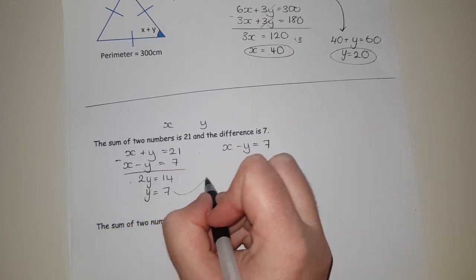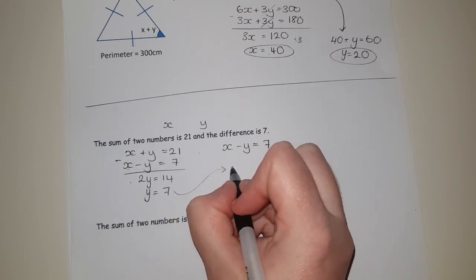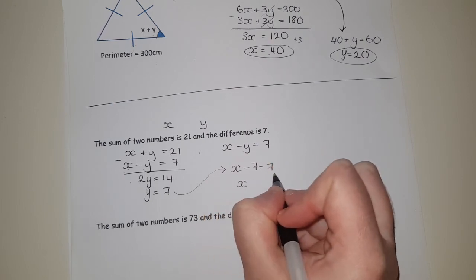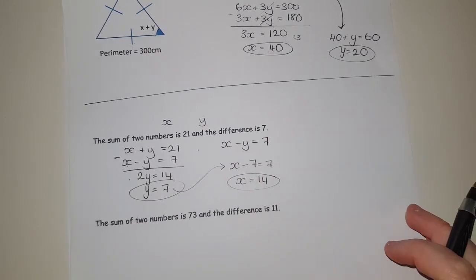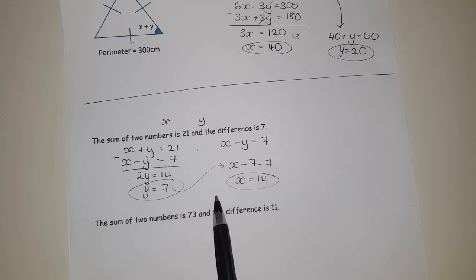And then I can substitute that back into one of my equations. I'm going to use this one since it's already written out. So I get x minus 7 equals 7, in which case add 7 to both sides. I get x equals 14. There's my two numbers that have a sum, so when I add them up I get 21, and a difference of 7, so when I subtract them I get 7.